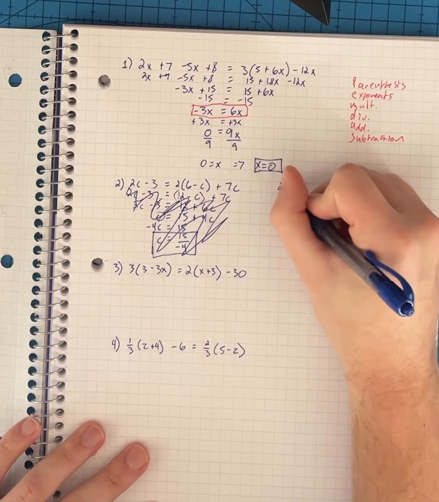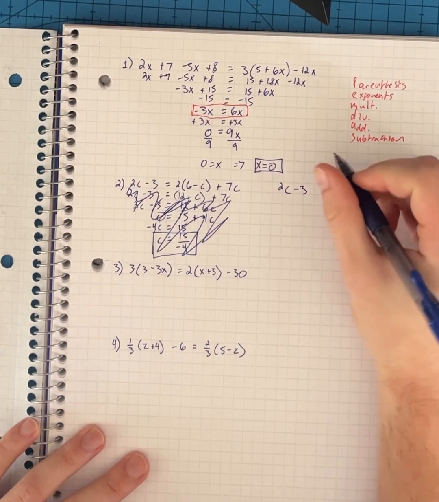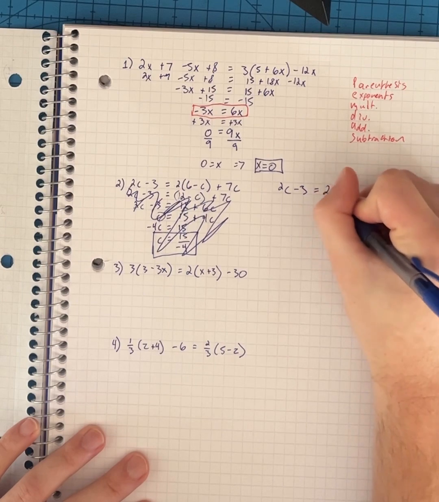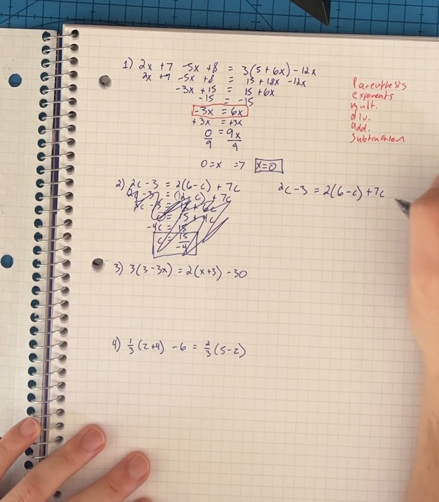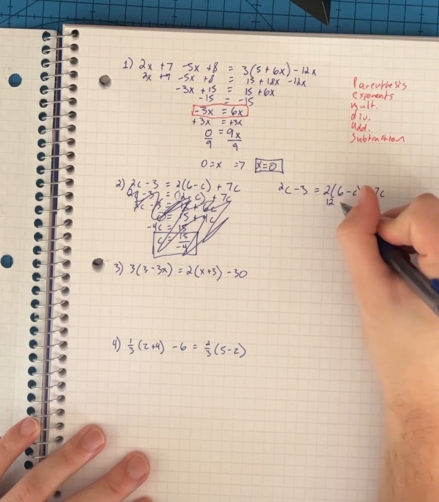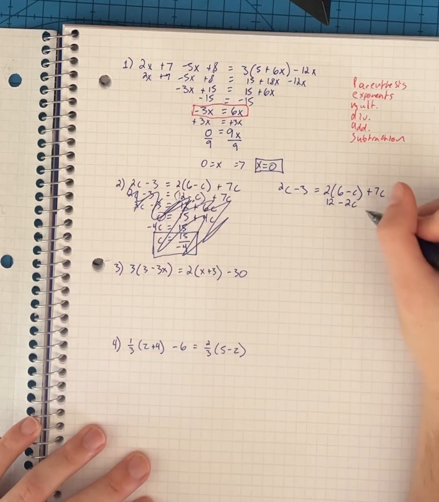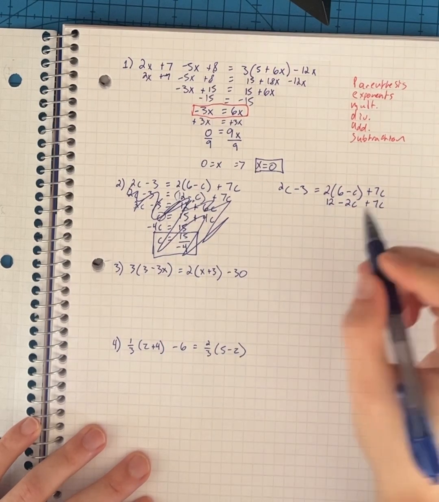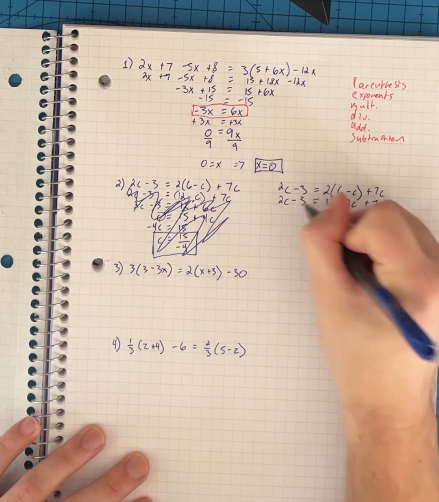We have 2c minus 3 equals 2 times 6 minus c plus 7c. So let's see, 2c minus 3. So again, we're going to do 12 minus 2c. That's where I got it wrong. See that? So then we have plus 7c. And this equals 2c minus 3.